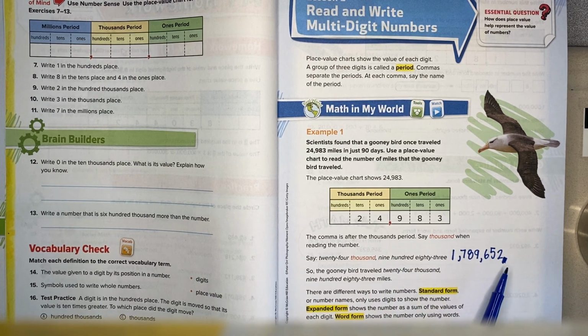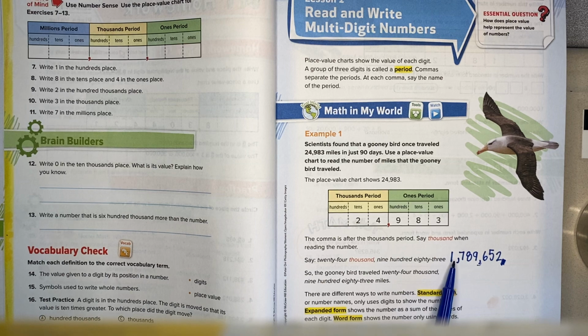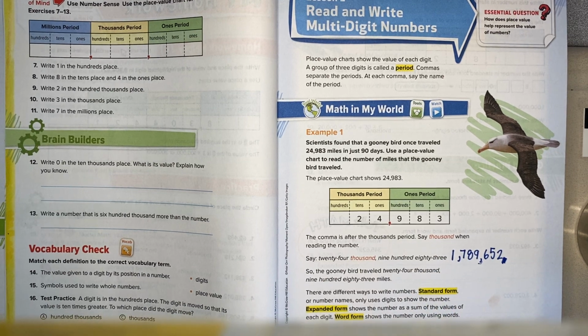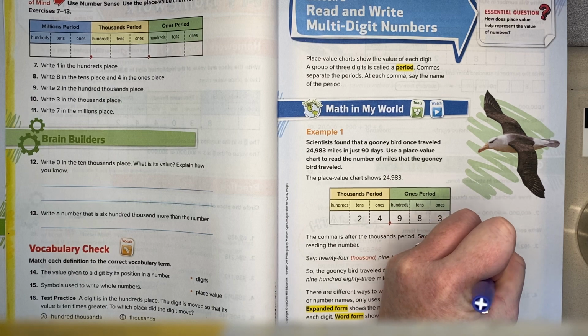When I come from the end of the number, I'm going to count to 3. 1, 2, 3, comma. 1, 2, 3, comma. And if I had more digits, I would say 1, 2, 3, comma, and so forth. So knowing where to put the comma is based on a group of 3 starting at the end of the number, okay? So let's say I'm just going to write some numbers.